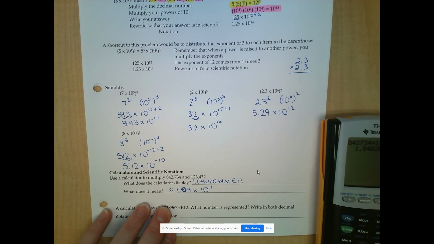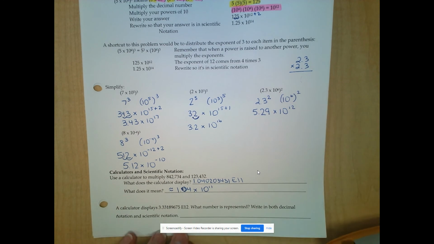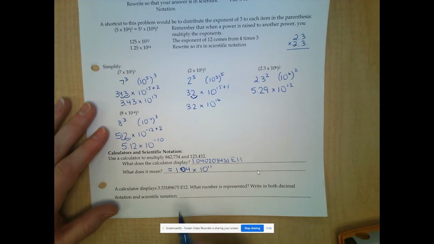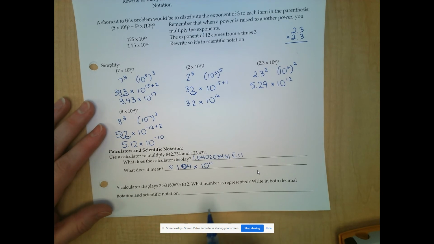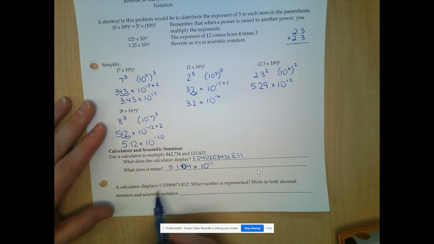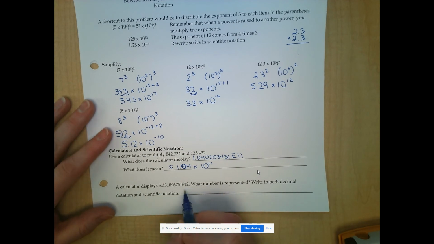I rounded it off. Now, it also says if a calculator displays 3.33189 E12, what number is represented? Write it in both decimal and scientific notation. So if we have an exponent of 12, we've got to move that decimal point 12 places.